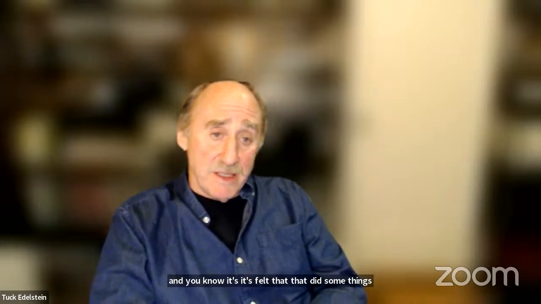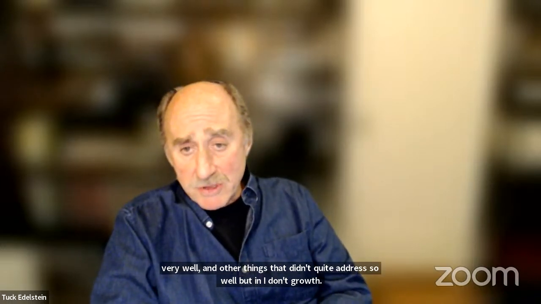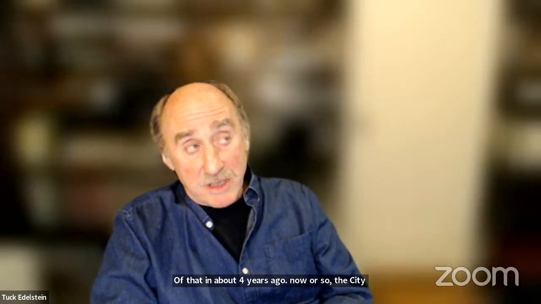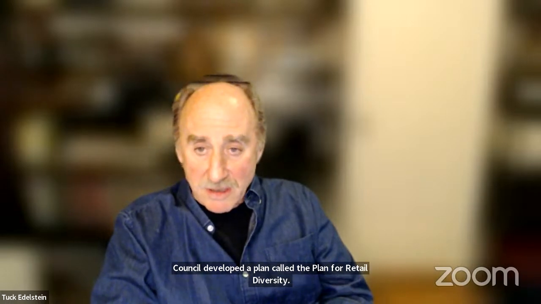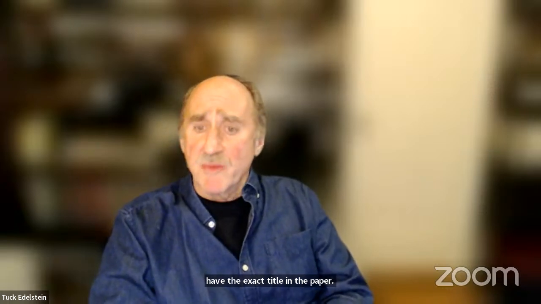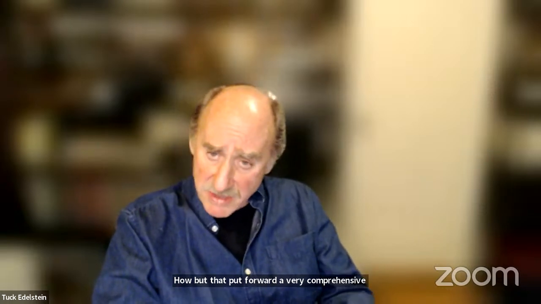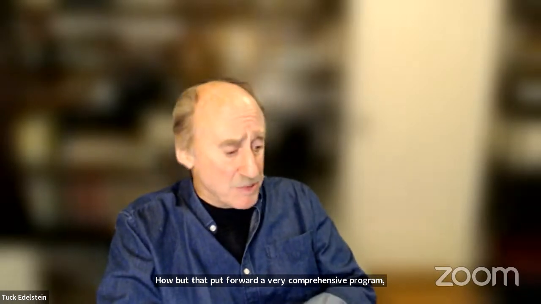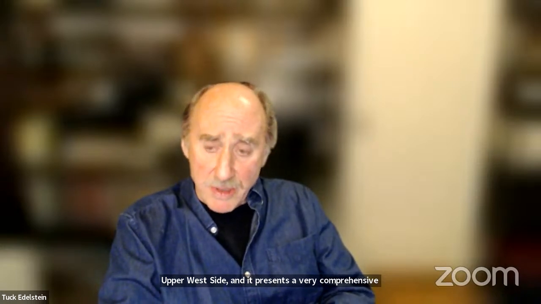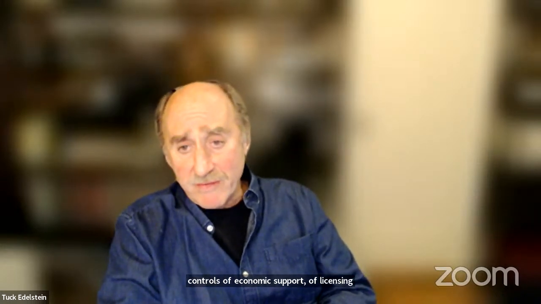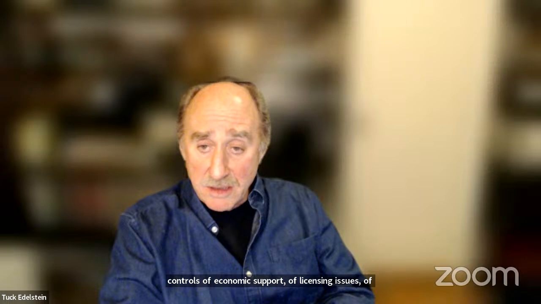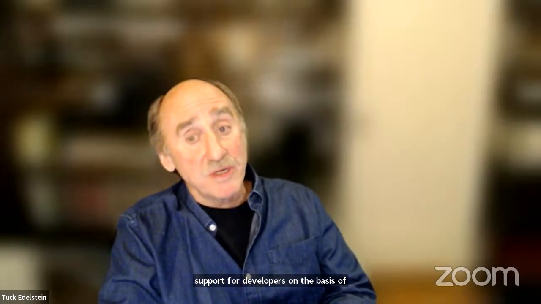But in outgrowth of that, about 4 years ago now or so, the city council developed a plan called the Retail Plan for Diversity in the city. I don't have the exact title in the paper. But that put forward a very comprehensive program. It built on the kinds of schemes that were done on the Upper West Side. And it presents a very comprehensive program of zoning controls, economic support, licensing issues, and support for developers on the basis of rent and lease structures and so forth. It's quite a comprehensive report.